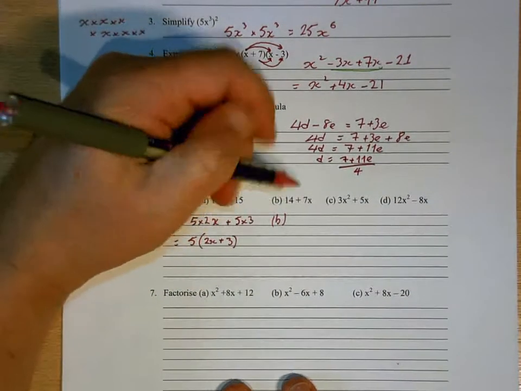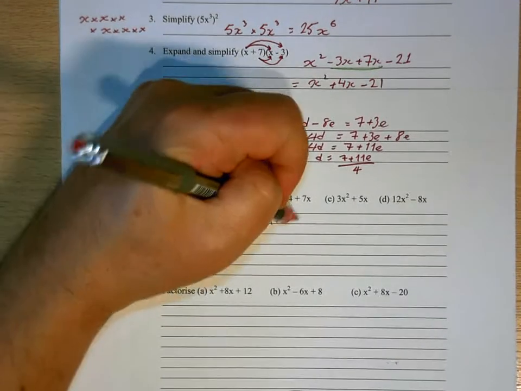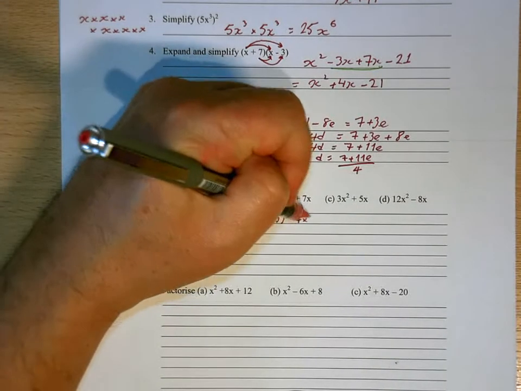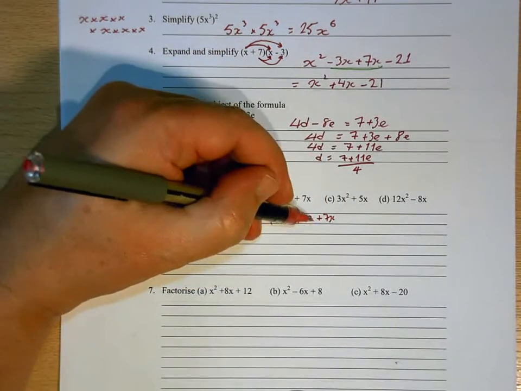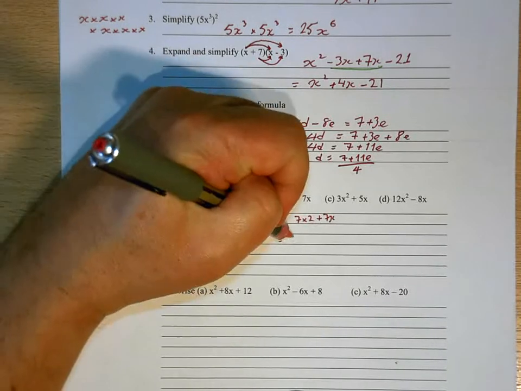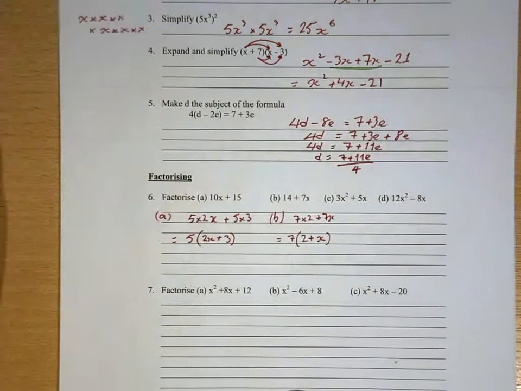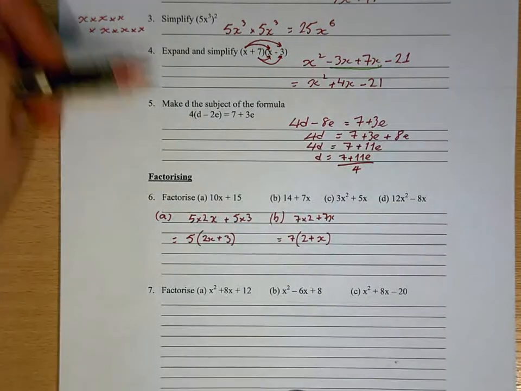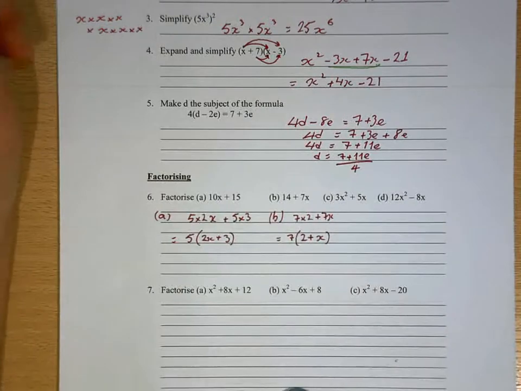Looking at B, common here is 7. I can write that as 7 times 2 plus 7x. So that's got a 7 in it. That's got a 7 in it. So I can take 7 out, leaving me 2 plus x. Multiply it back out. 7 times 2 is 14. 7 times x is 7x.